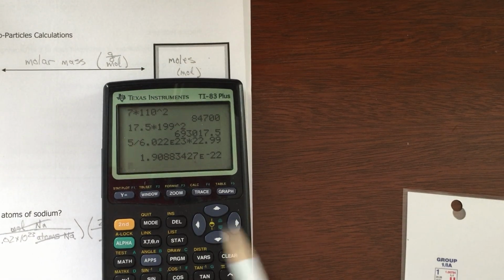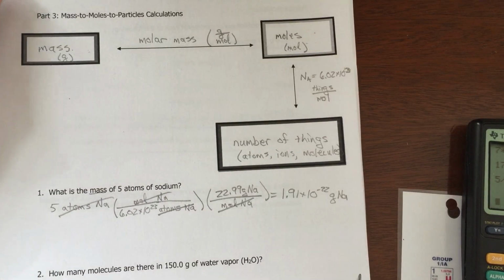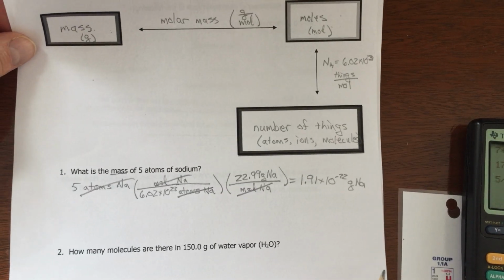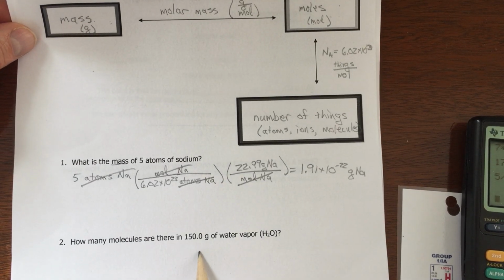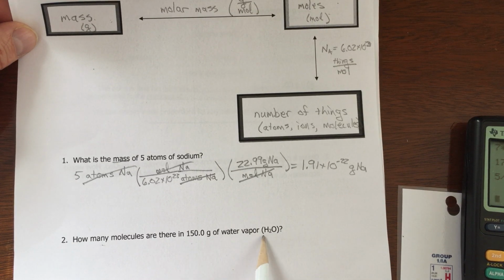Okay, if you don't know how to use the EE button, I encourage you to try it. But if you're more comfortable using parentheses, that's okay. You can get the right answer using parentheses. All right, so that was with atoms. Now let's look at molecules. How many molecules are there in 150 grams of water vapor?